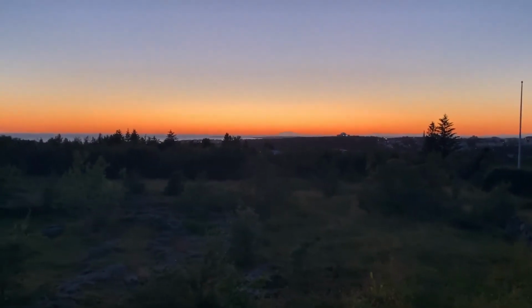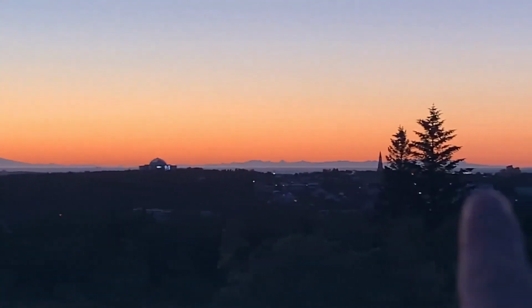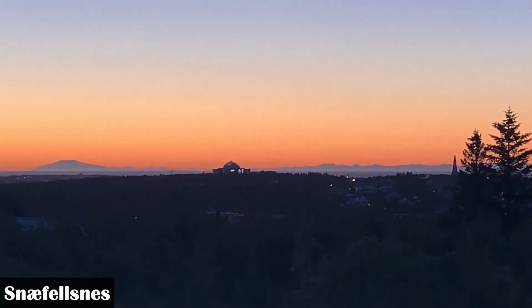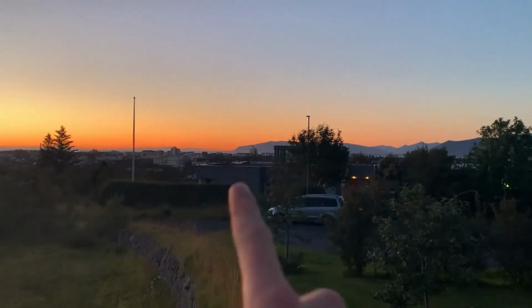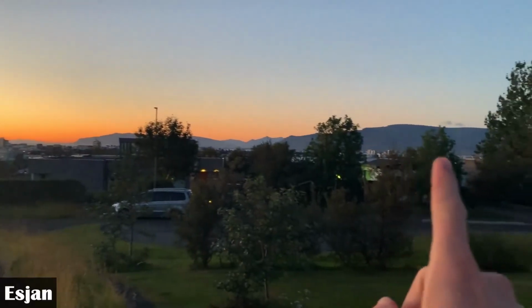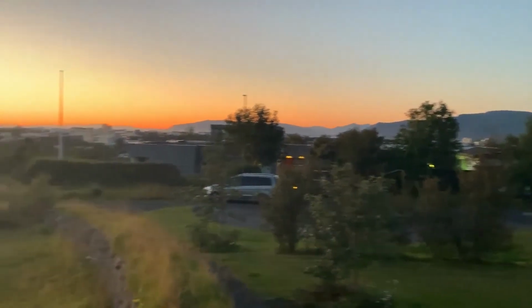So I climbed up onto this thing. Maybe you guys will see it better here. There it is. I'm gonna zoom in a little bit. That's the glacier. And then over there, that's the peninsula. That one's called Snæfellsnes. And that building over there is called Perlan, or the Pearl. And then we have that mountain over there, which is called Esjan. And that's a really popular hiking trail.